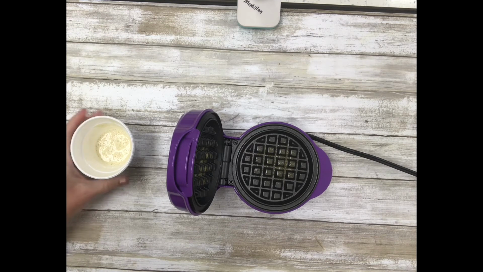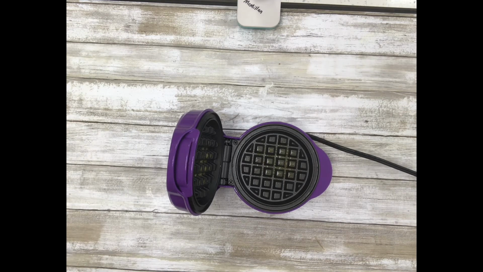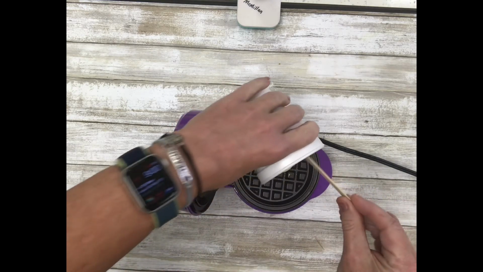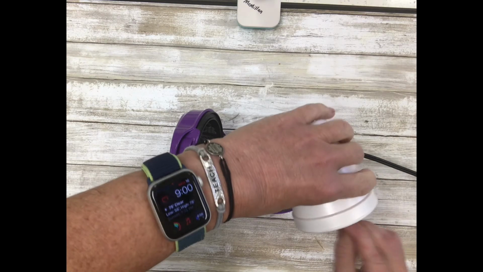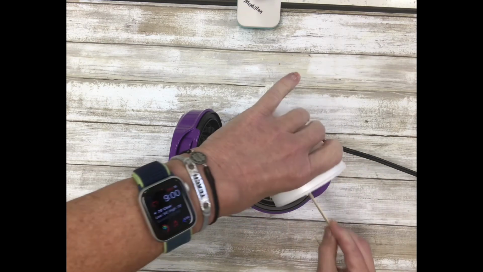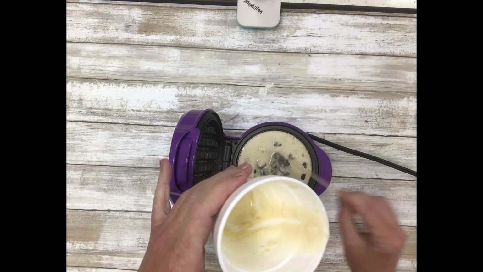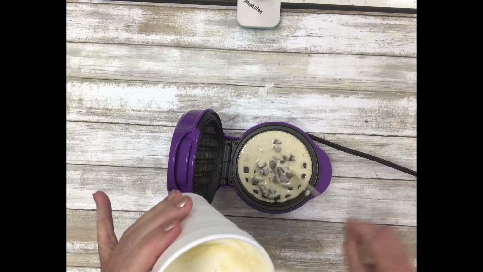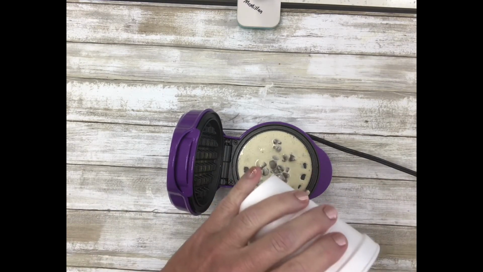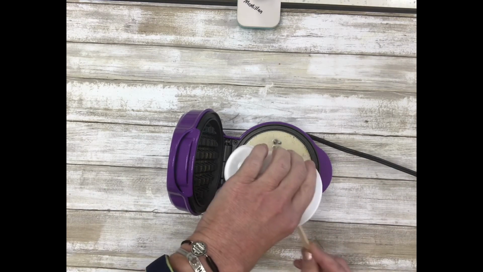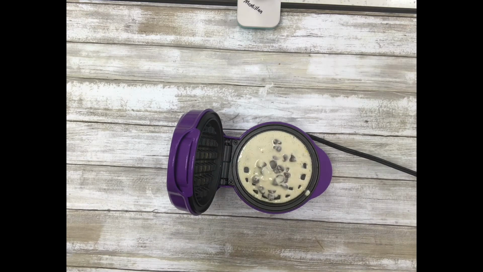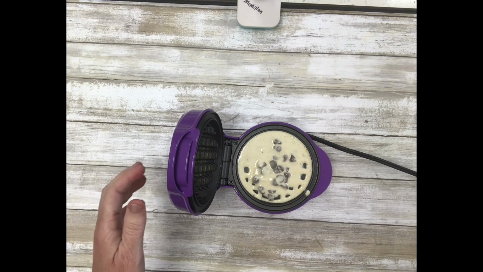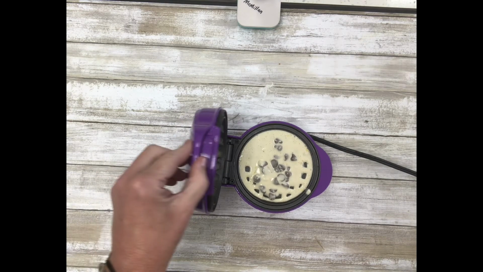And now we can take some data as we are in the actual cooking process. So pour your batter in. You need to spread that out a little bit. So we're making smoffles, which means small waffles. Ha ha ha.